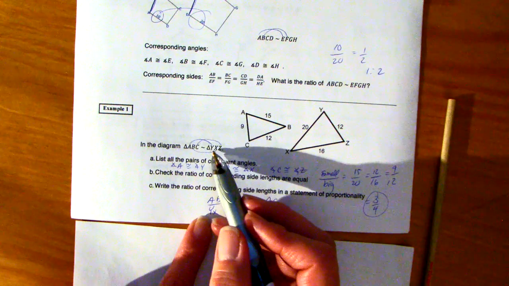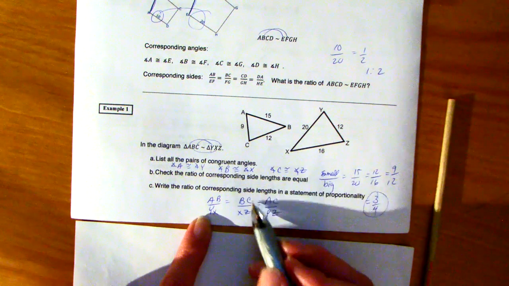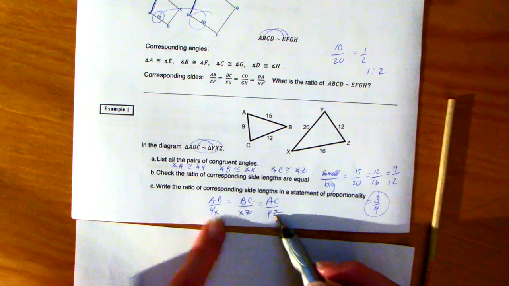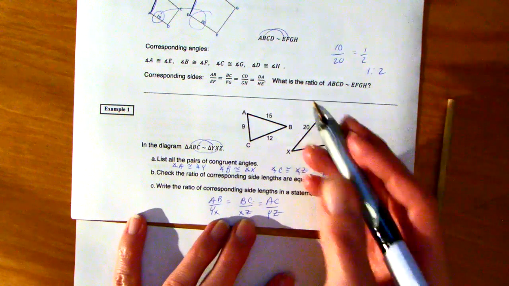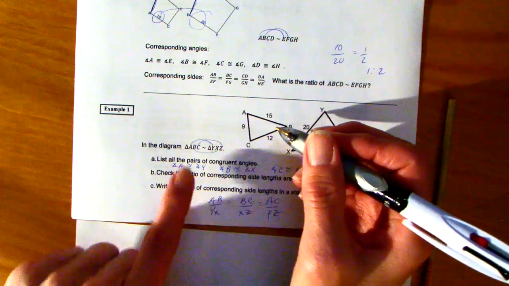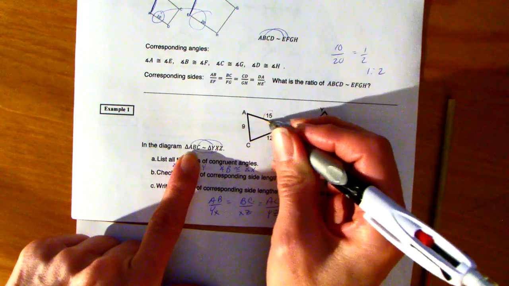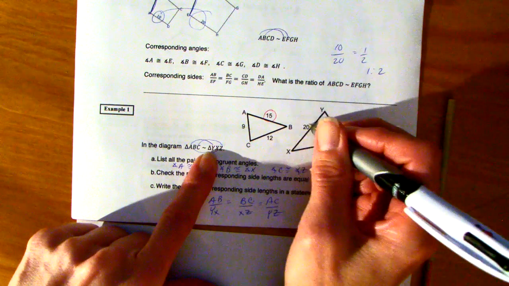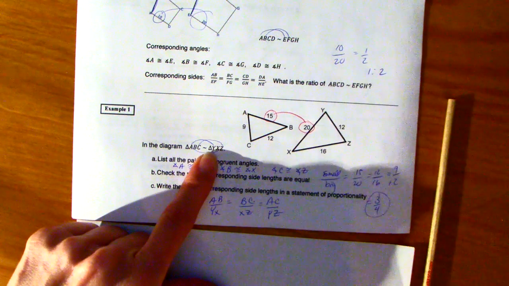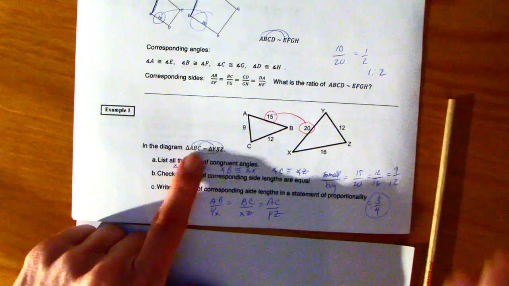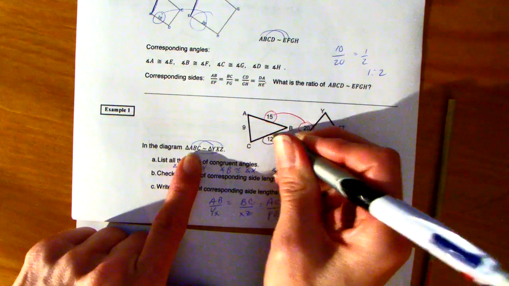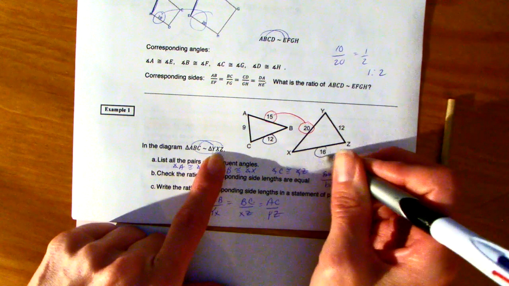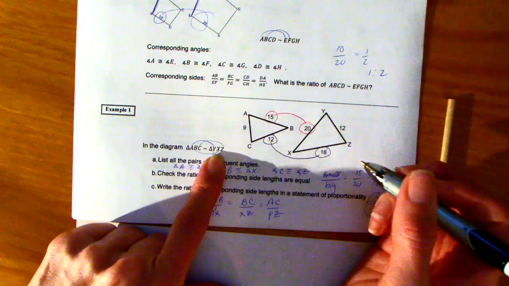BC goes to XZ. And then AC goes to YZ. So if you look at this, AB, which is right here, goes to YX, which is right here. Okay, so the reds go together. BC, which is 12, goes to XZ, which is 16. These two go together.